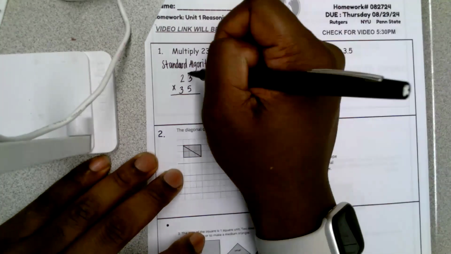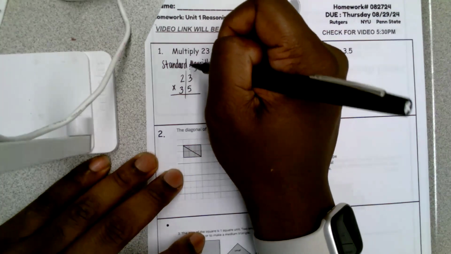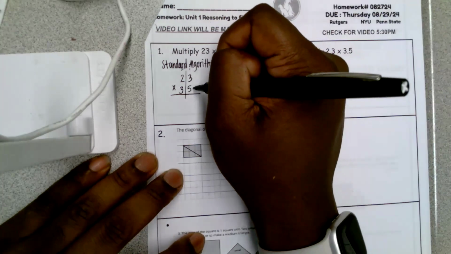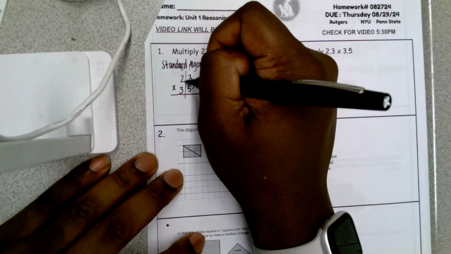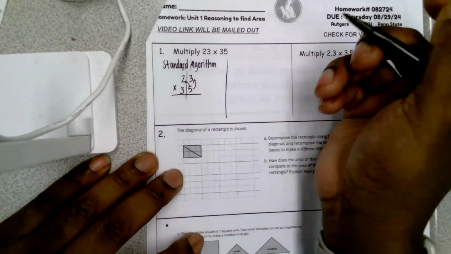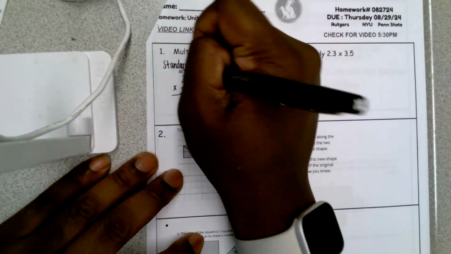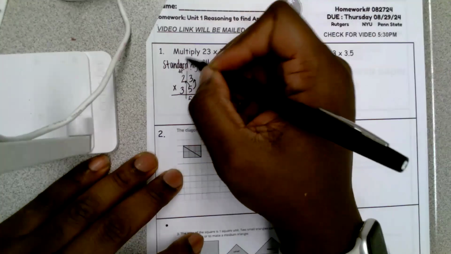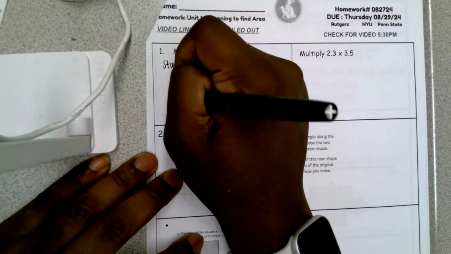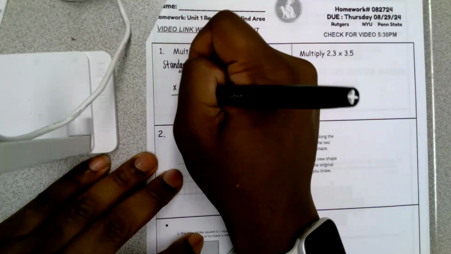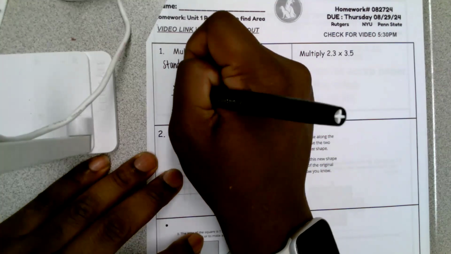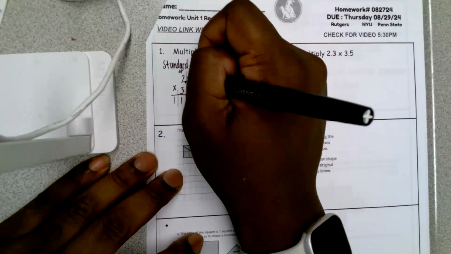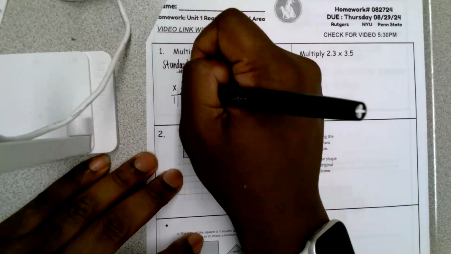Then you want to start with the ones place and then go to the tens place. So the 5 is going to be multiplied by the 3, and the 5 is going to be multiplied by the 2. 5 times 3 is 15. Carry the 1, bring down the 5. 5 times 2 is 10 plus 1, which is 11. Now we can't put 11 in one place value, so that 1 goes in the 100s place, just like that.